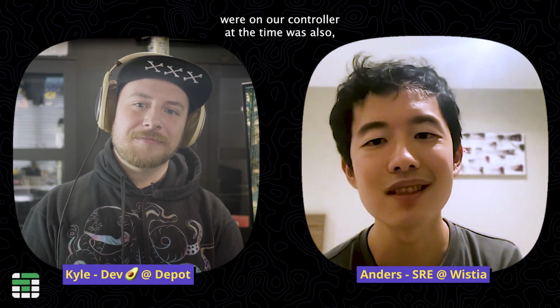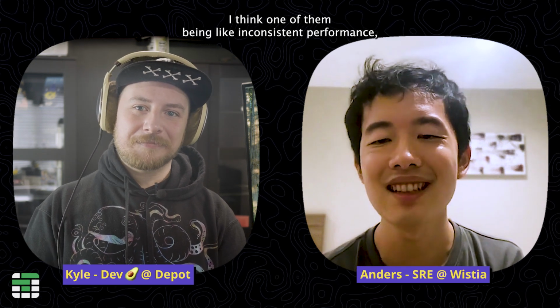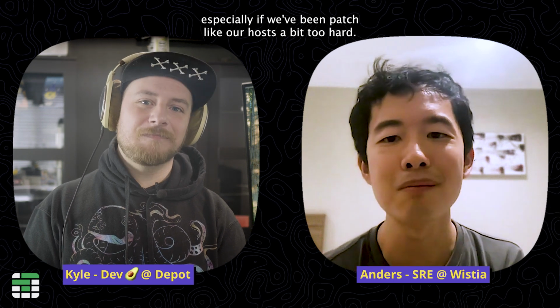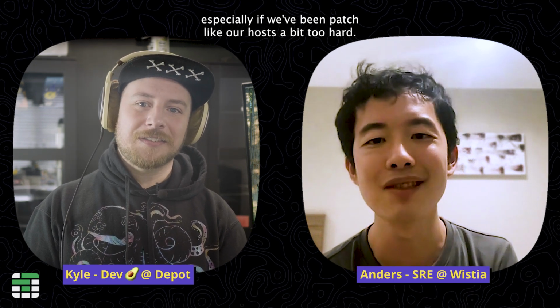We also had tried to run a number of GitHub Actions workers on Kubernetes. And I think the Actions Runner Controller at the time was also in heavy development. We ran into a number of issues there, one of them being inconsistent performance, especially if we packed our hosts a bit too hard. And as a very small team, you can imagine the amount of work that we have to manage in this space continues to grow.